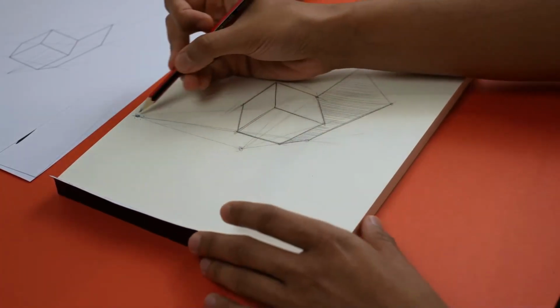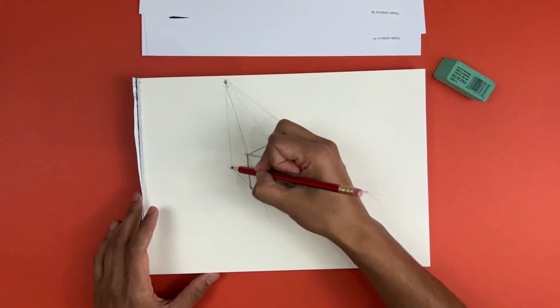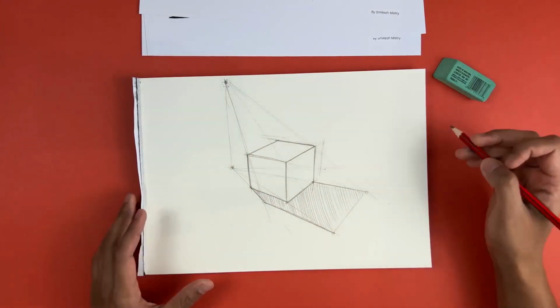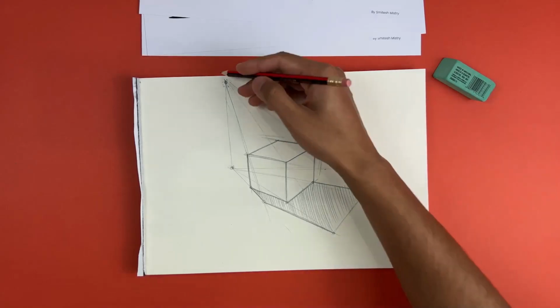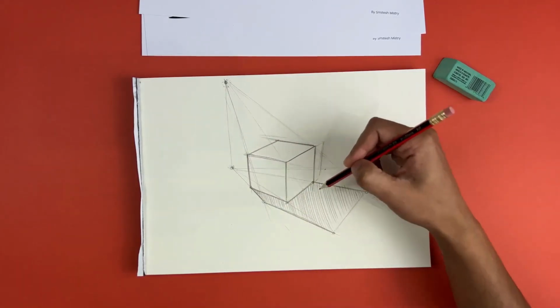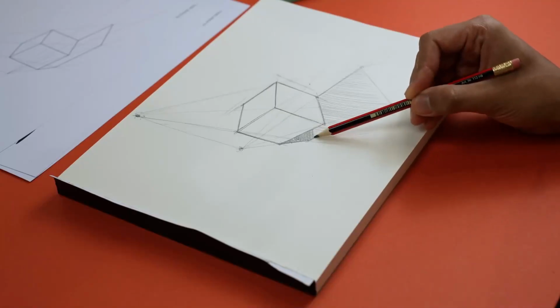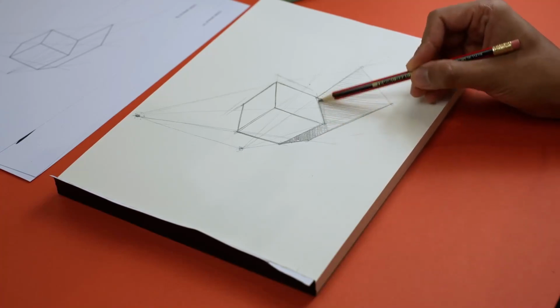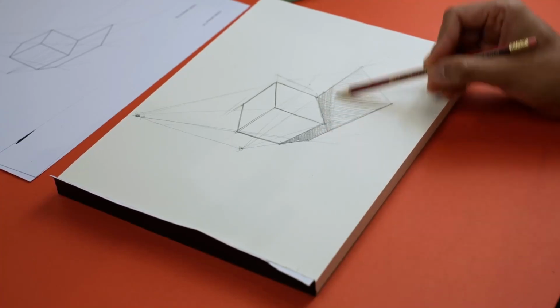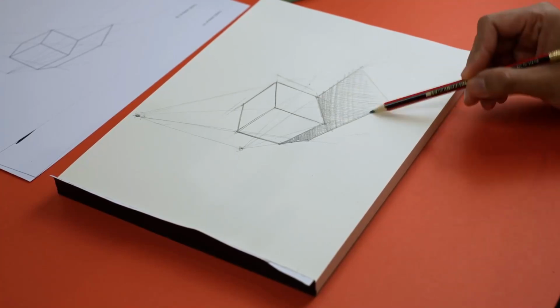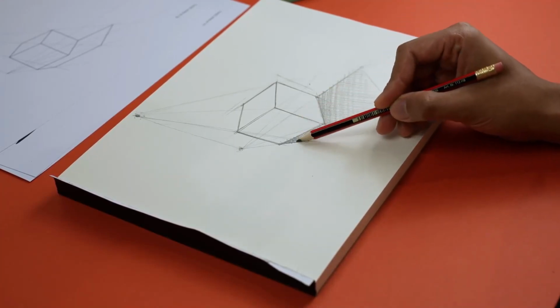This same concept applies where you choose your light source, you pick your ground, and then you go through and add in all the guides. This is a good way of creating a shadow. As you saw in the example on the previous one, the value was a lot darker at the base of the shape, and then it would move away. So that's for the cube.